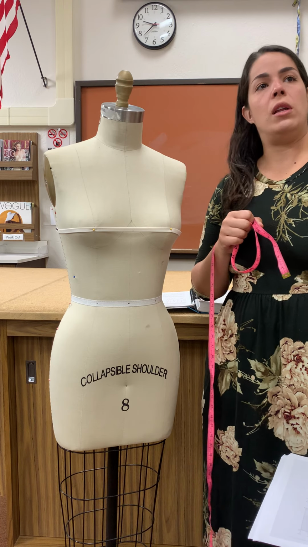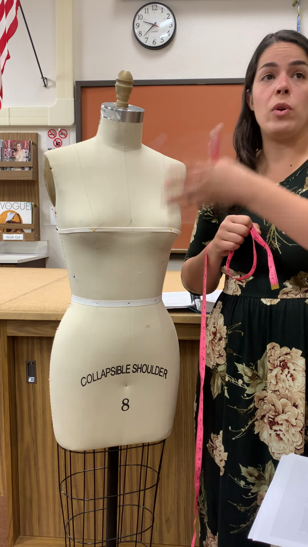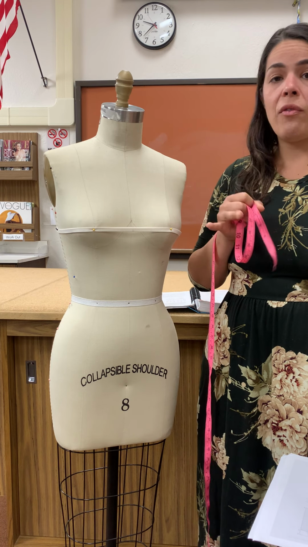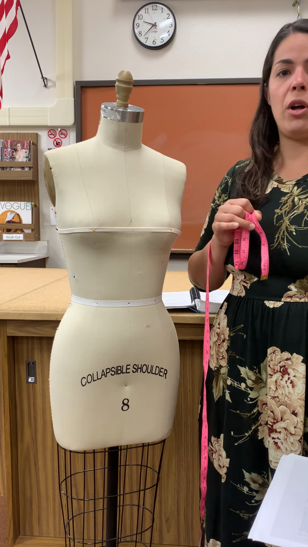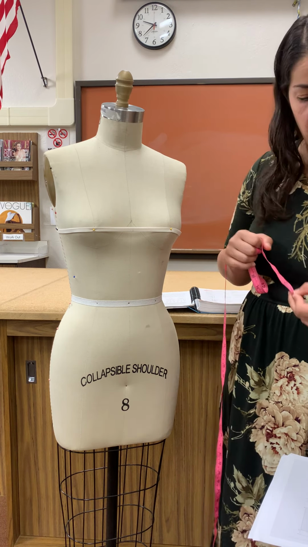So if you're in between, let's say, 1/2 inch and 3/4, go ahead and go 5/8. If you're in between 1/4 and 1/2, go ahead and do 3/8. So definitely keep it on the 8ths. You don't necessarily have to go to the 16ths, but if you want to, you definitely can.